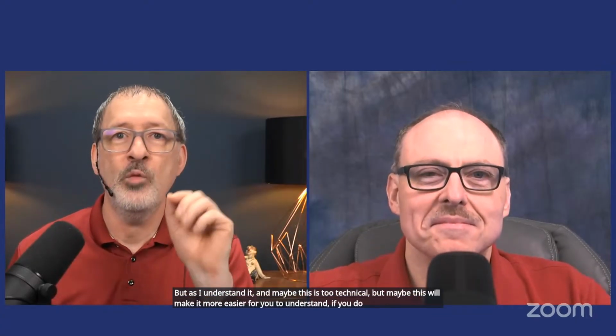As I understand it, and maybe this is too technical, but maybe this will make it easier to understand: if you do that, then what happens inside the box is there is a video playing, which is your background, and it's overlaying the other video on top of it. Correct. But that's where you get the problem, because you're just squashing one image on top of the other.